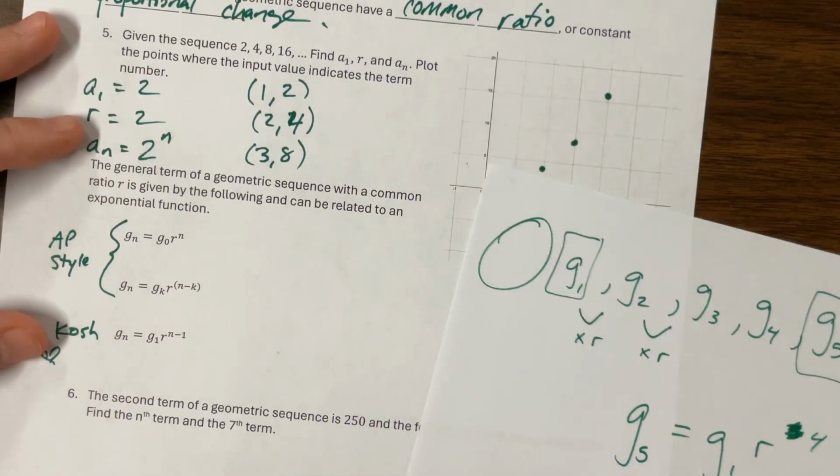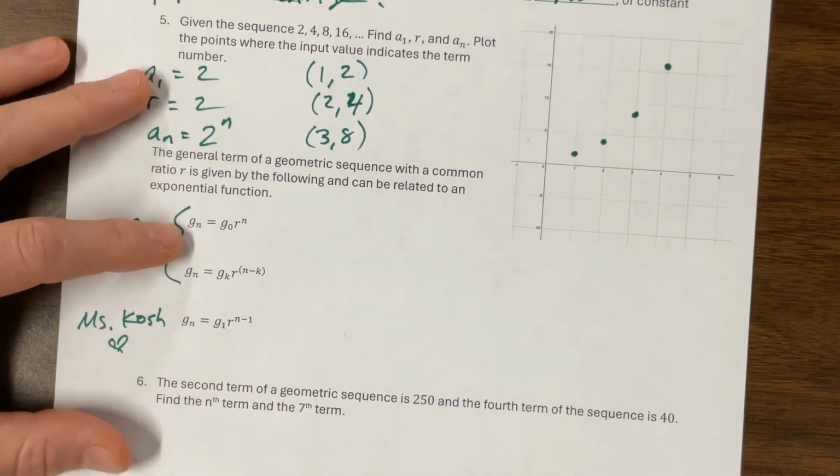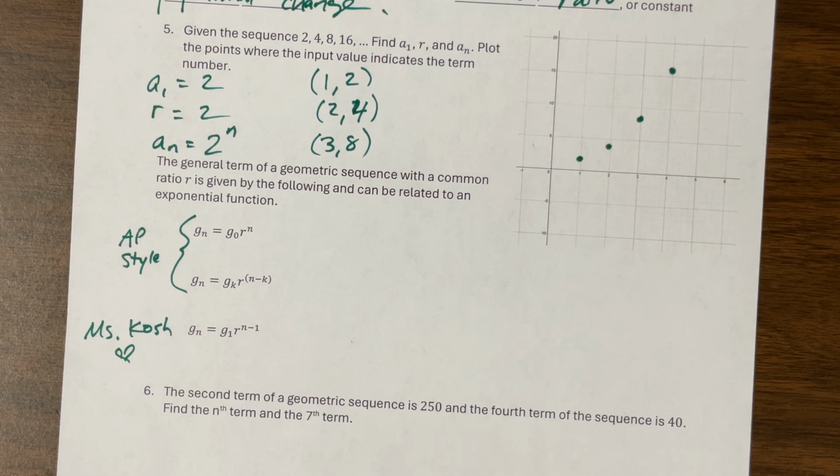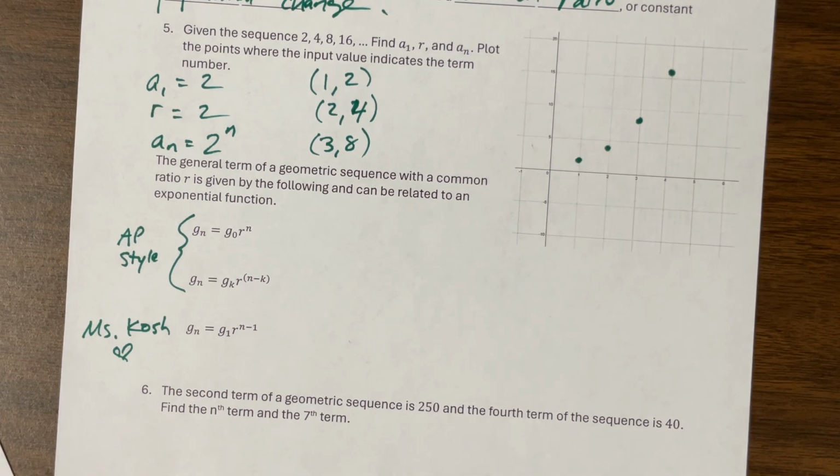How does this relate to the exponential functions?